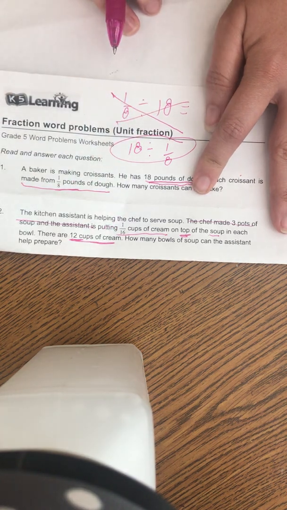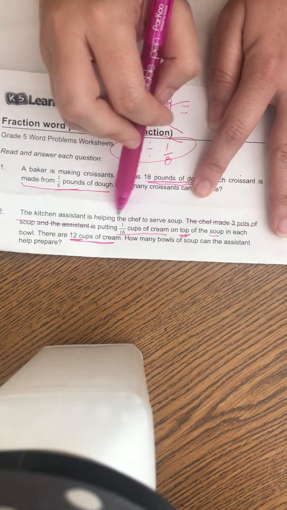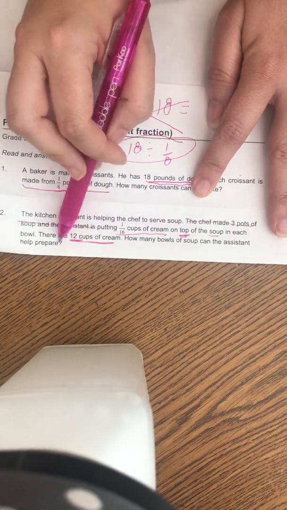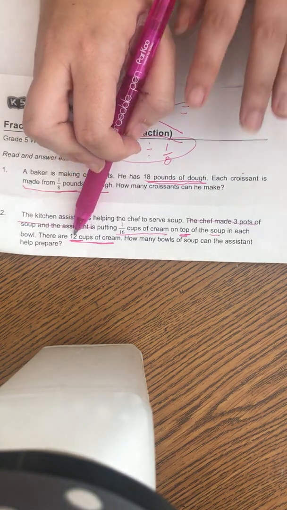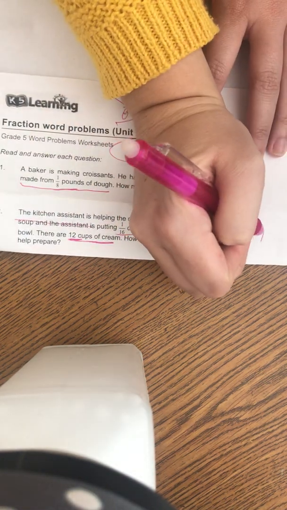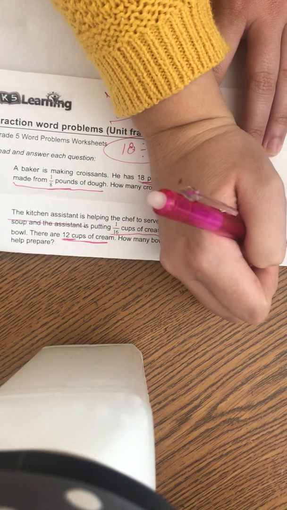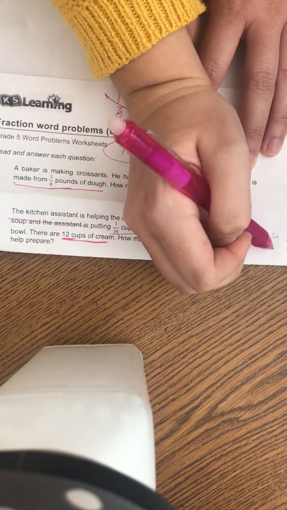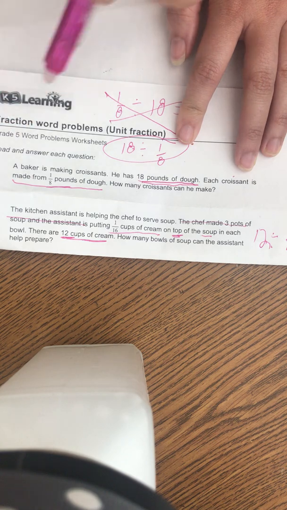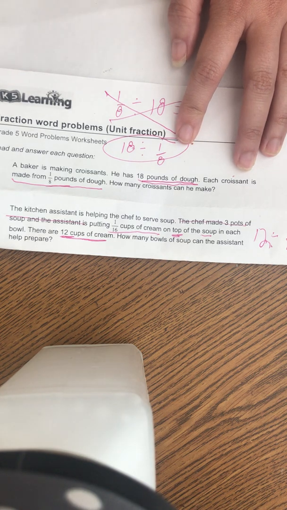So we need to ask ourselves, what is being partitioned? What is being divided? The 1/16 cups of cream or the 12 cups of cream? Well, our 12 cups of cream is what is being divided into our 1/16. Because we have 12 cups, and we're going to take that and measure 1/16 of a cup and put that on top of our soup. And we're going to keep doing that. So our 12 is what's being partitioned.